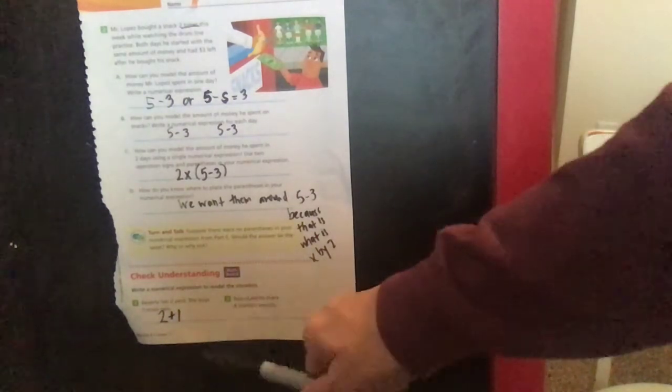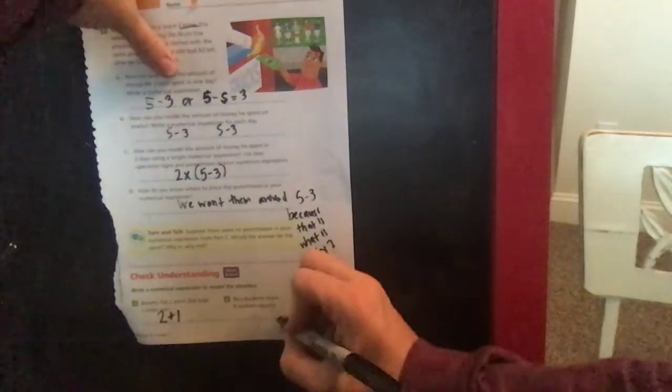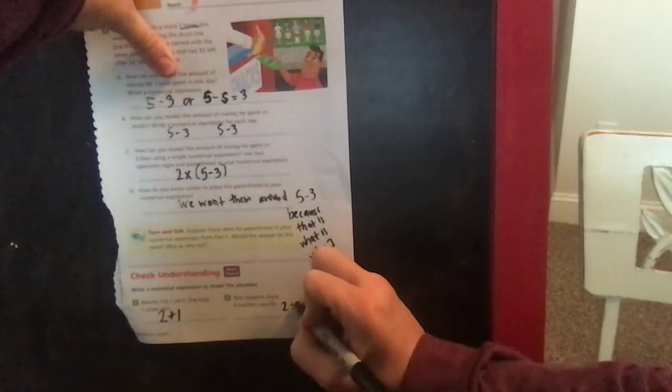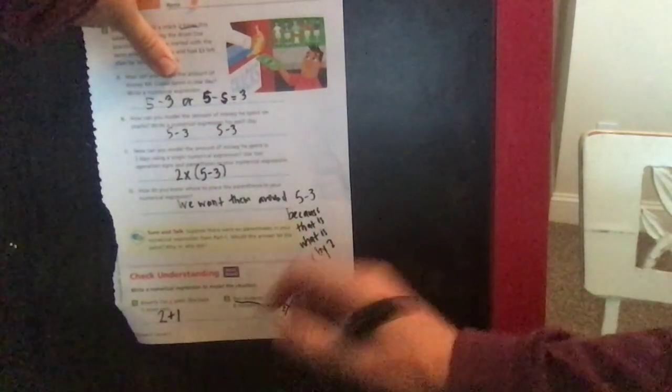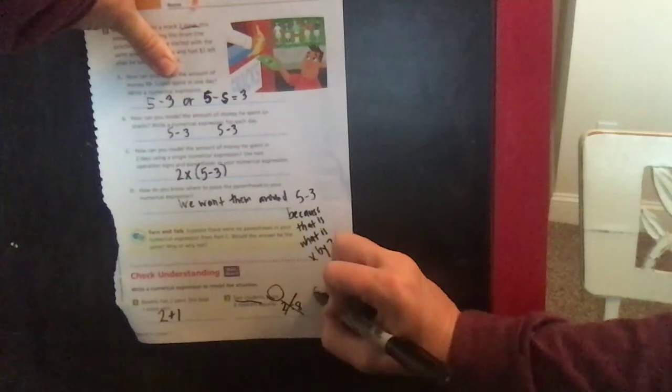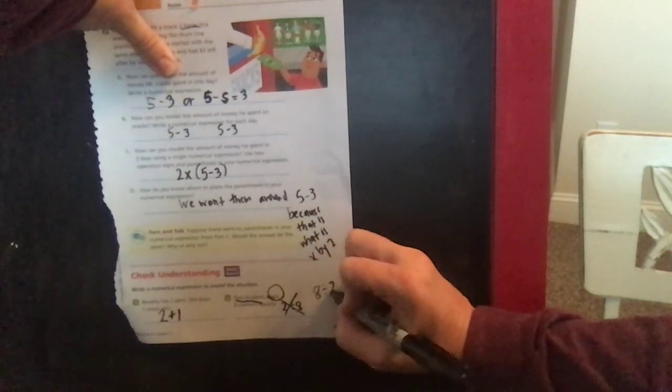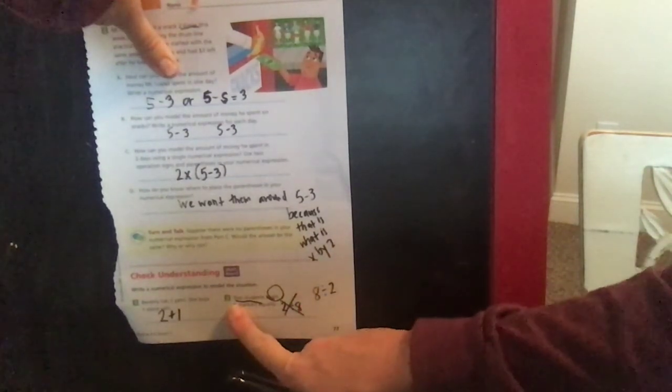So simple. 2 students share 8 markers equally. Be careful, because I feel like y'all would say 2 divided by 8. No, we don't want to divide our 2 students. What are they sharing? 8 divided by 2. Just because it said 2 first doesn't mean that's the first number in your equation or expression.